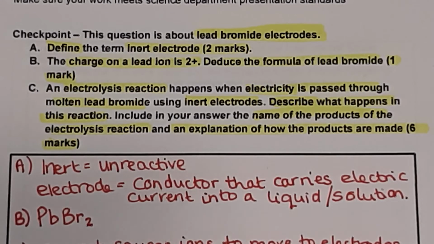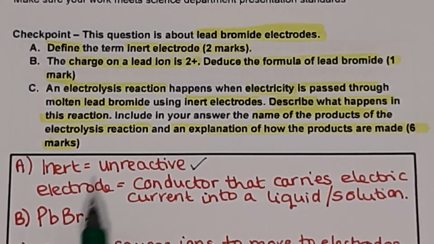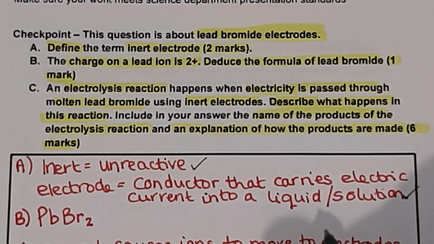Okay, so let's go through those. So define the term inert electrodes. There's 2 marks here. One for explaining that inert means unreactive or does not react, and one for saying that an electrode is basically just a conductor carrying electric current into a liquid or a solution. So there's your 2 marks there, one for each of those 2 words that you're defining.